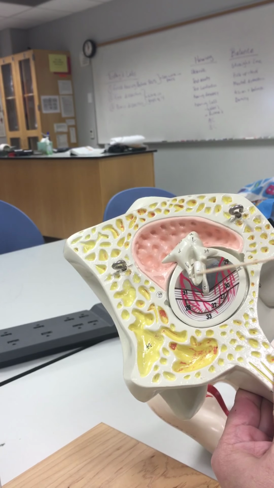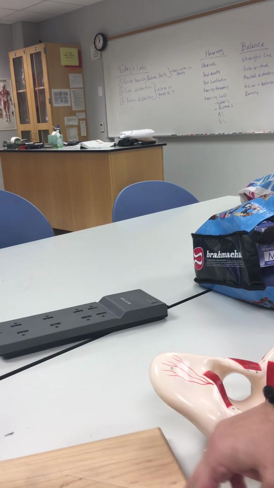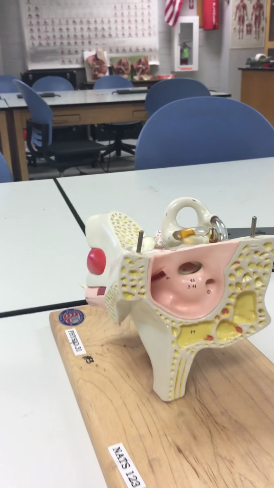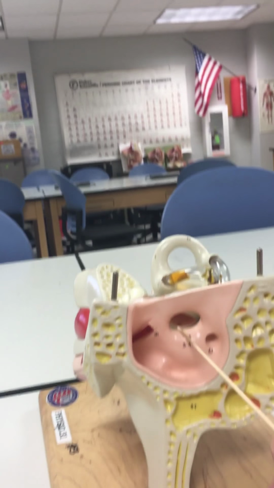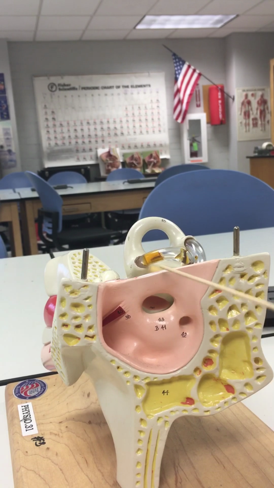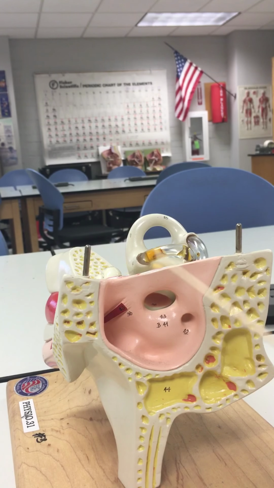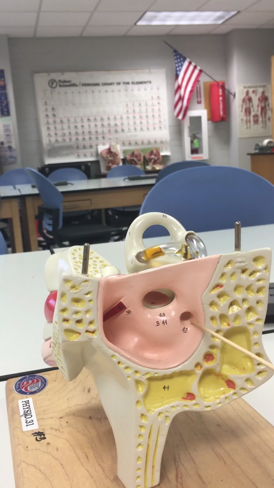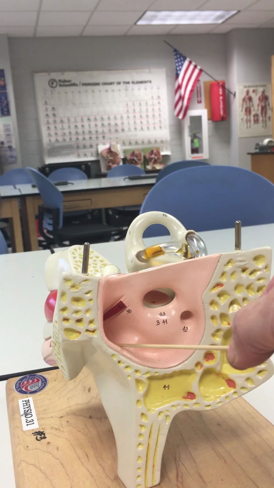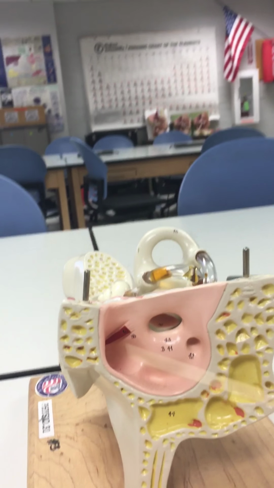Now this shape here fits into the oval window. So here's the oval window, and that's where the piston goes back and forth like that to transfer the vibration. Right here's the round window, so when the vibrations come out, they'll come out the round window, and then they'll go down into the Eustachian tube or the auditory canal. So this is all part of the middle ear.